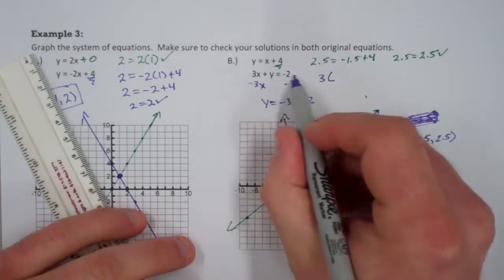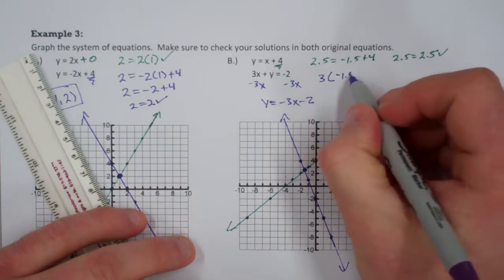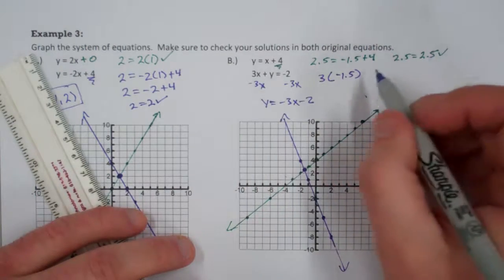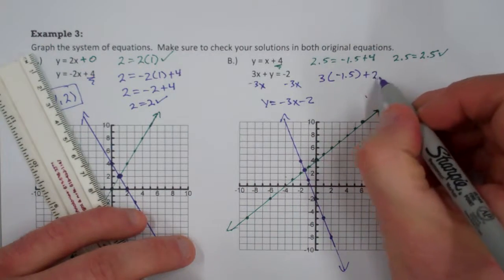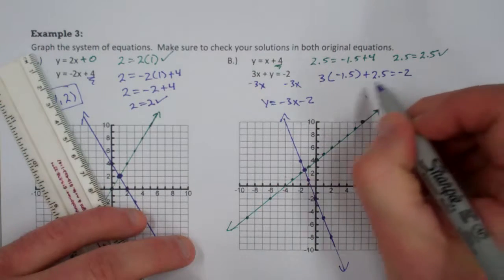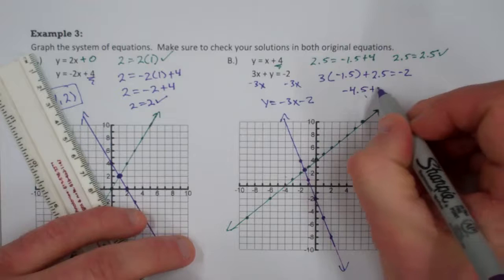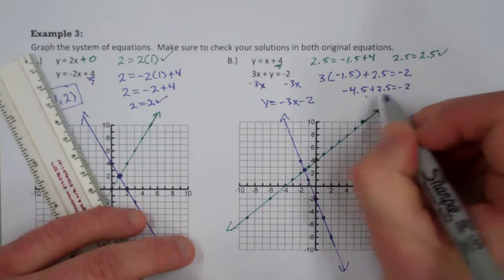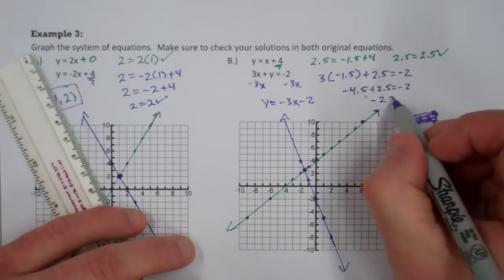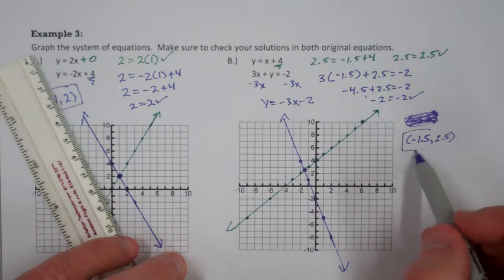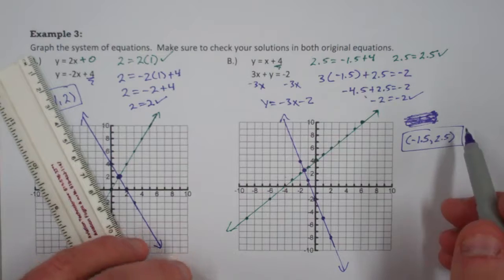We always go back to the original. 3 times negative 1.5, so I'm just using this original one in the black ink here, plus 2.5 should be negative 2. Well, 3 times negative 1.5 is negative 4.5. And negative 4.5 and 2.5 is definitely negative 2. So this one does check. We've actually found the correct ordered pair here.